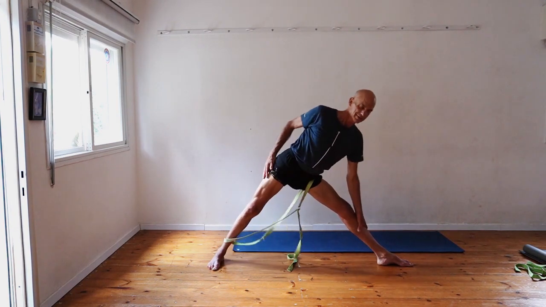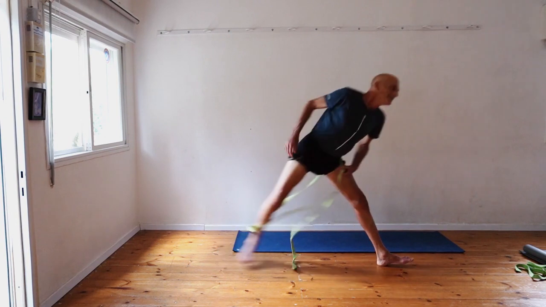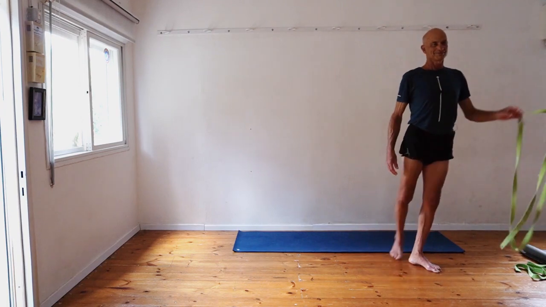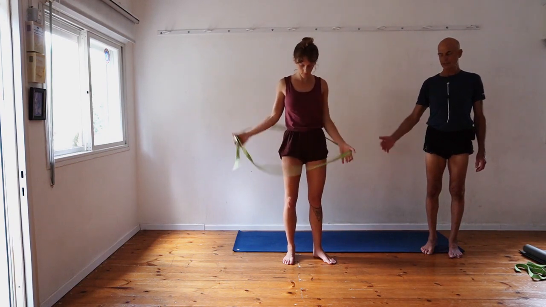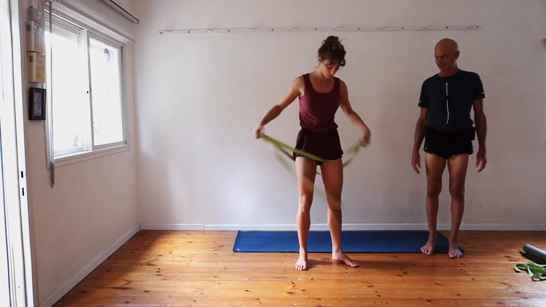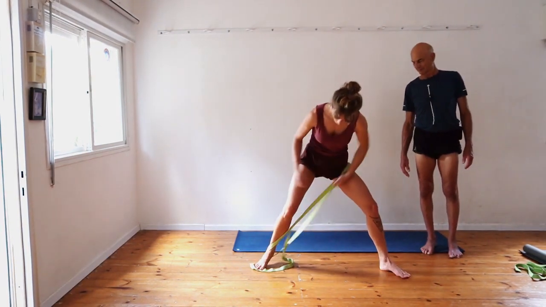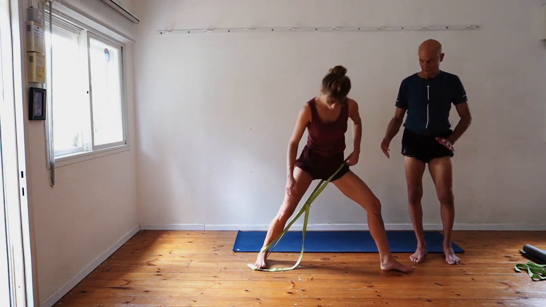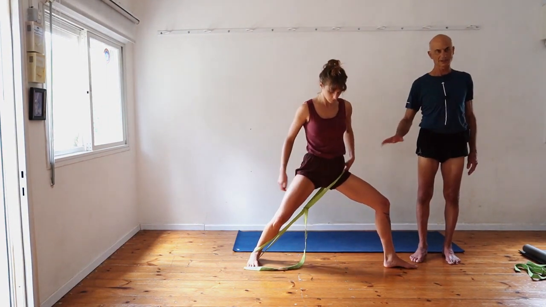and see if you can ground the back foot without the belt. Okay, let's do it together. So I move the sticky mat because I want to slide the left heel back. So you put it on your left heel, on your right groin. And with a little bit narrow stance for Utthita Trikonasana, you tighten the belt, because we know that when we tilt the pelvis, the belt will be released slightly.